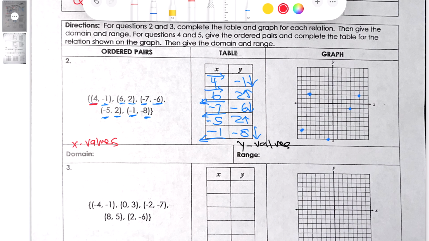So the x values, if they give you ordered pairs, you're just going to go through and grab all the very first ones. Right? So I have 4, 6, -7, -5, -1. If they give you a table, it's just the x values in that table. If they give you a graph, you just need to go through and you can either write the coordinates next to each point, or you can go through and figure out what is my x value for each one of these, right? Where did I land on that x line? So with this one, it was -7, and then this one was -6. This one was -1, so that was -7, -6, and -1. This one's 4, and then this one was 6.